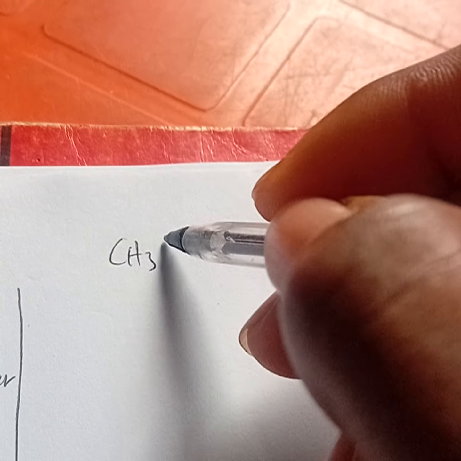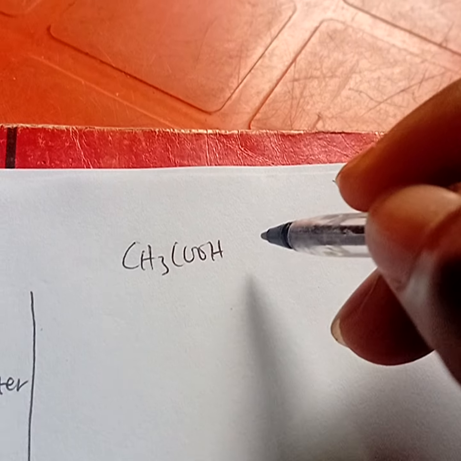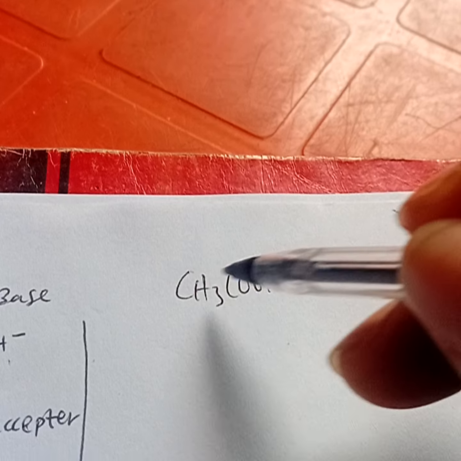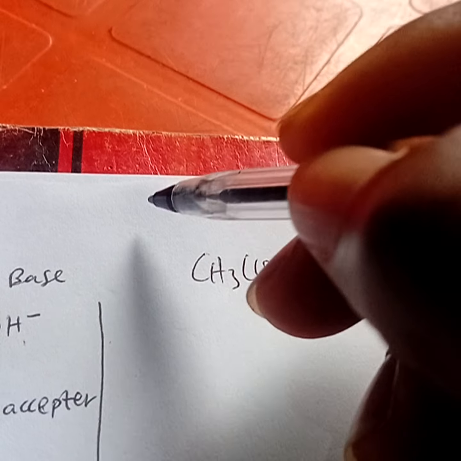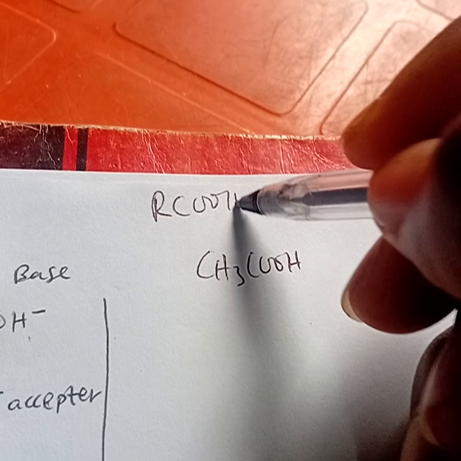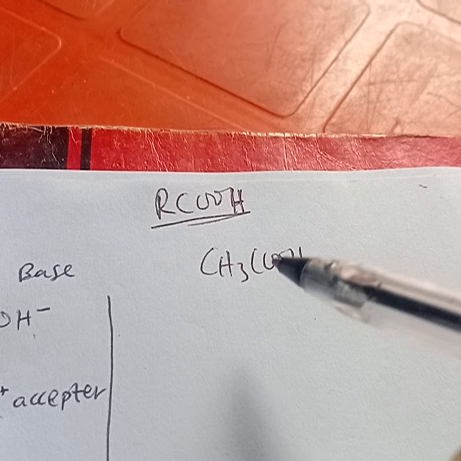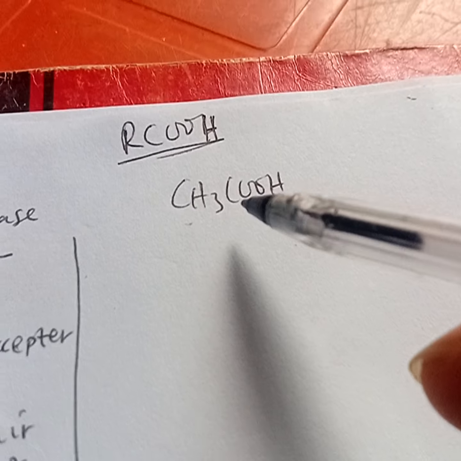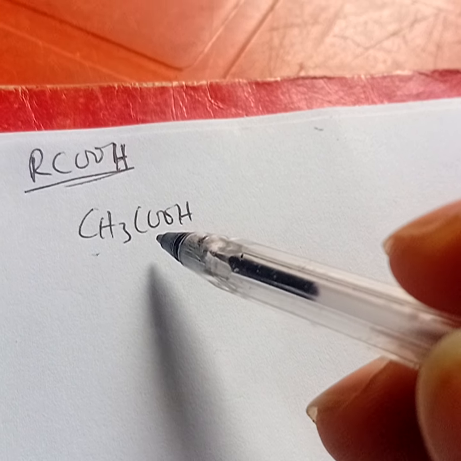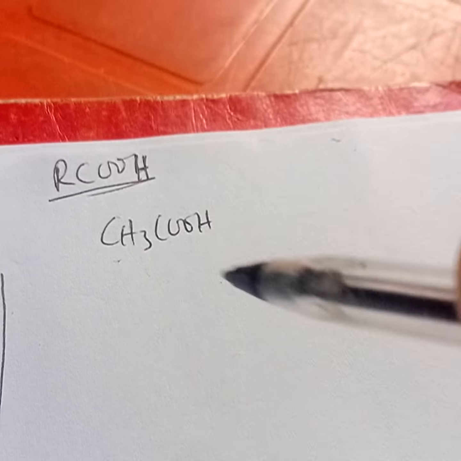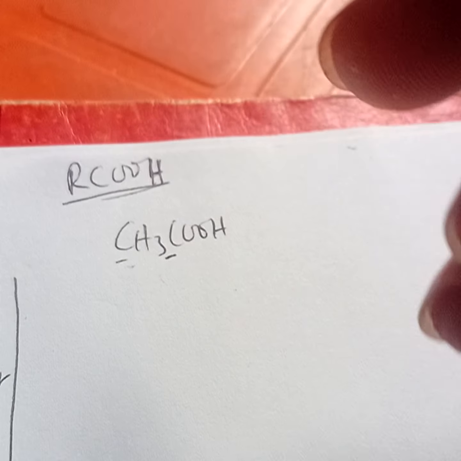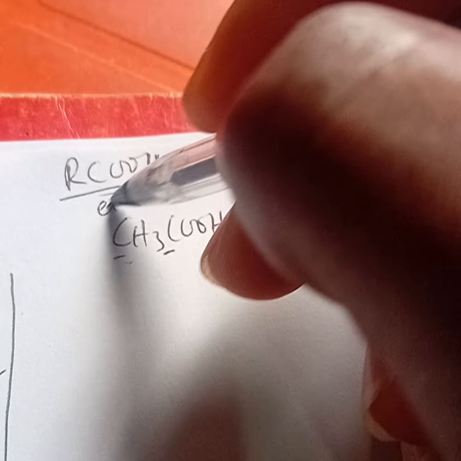So let's take CH3COOH. This is an alkanoic acid, RCOOH. Alkanoic acid. You saw it in organic this semester. Sorry, this is ethanoic acid. We are seeing two carbons there. So 2 is eth. Ethanoic acid.